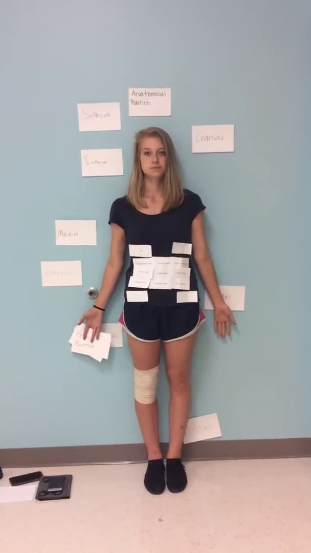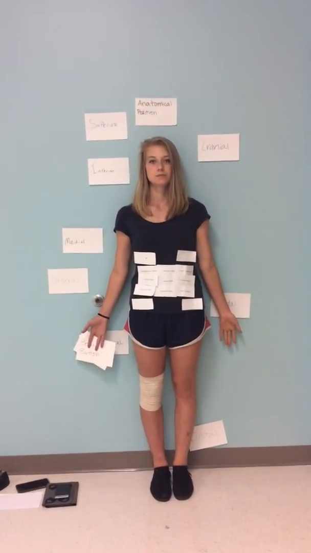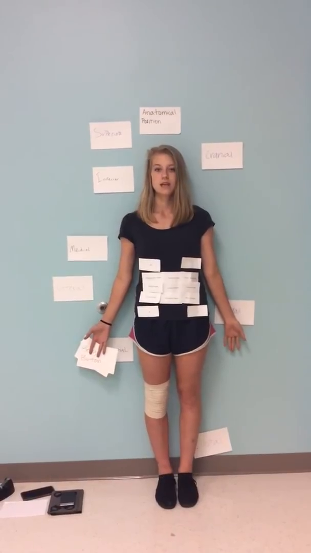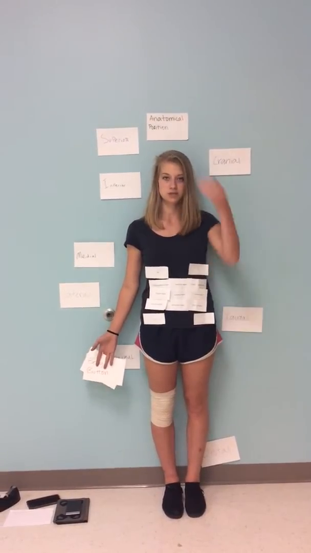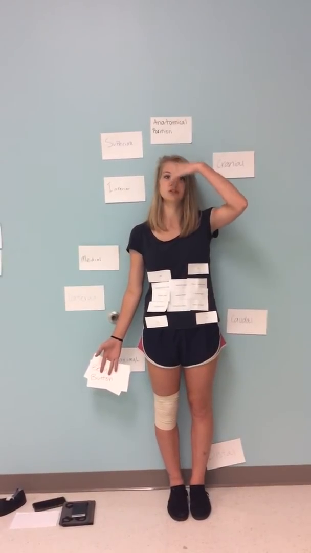Then you have superior, inferior. So her head would be superior to her neck, and her shoulder would be inferior to her head. Then you have medial and lateral. Medial means towards your midline, which is the middle line that separates your body into 2 equal halves, left and right. So your shoulder would be medial to your elbow, and your elbow would be lateral to your shoulder.